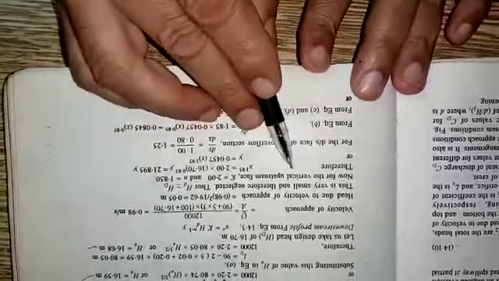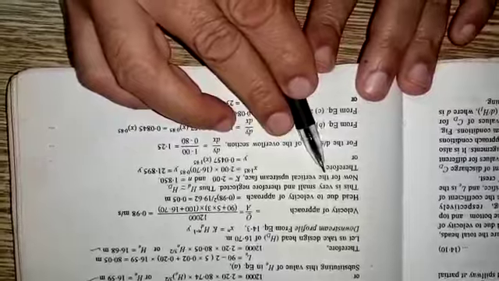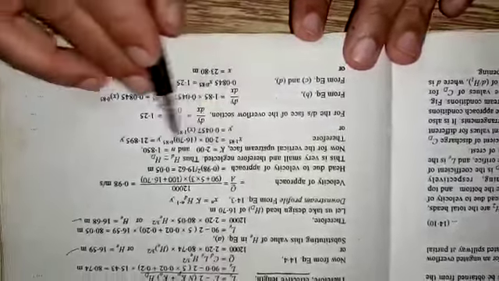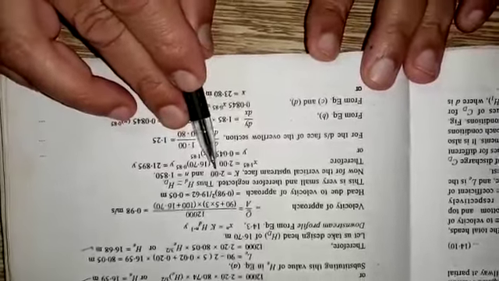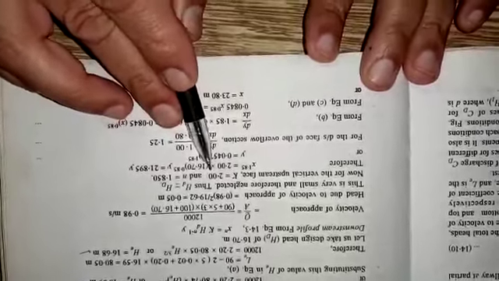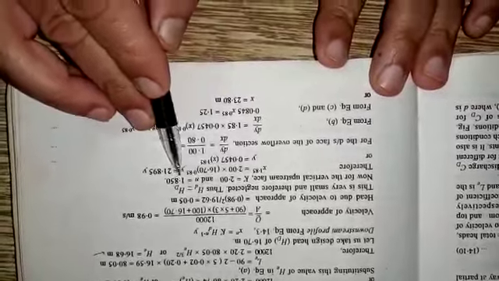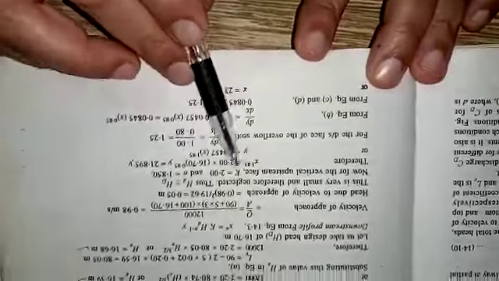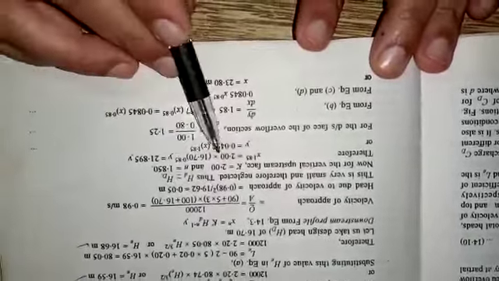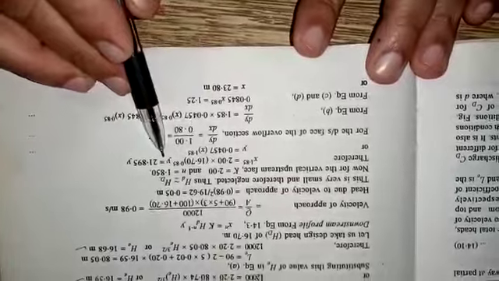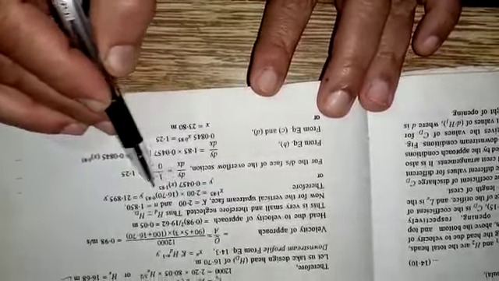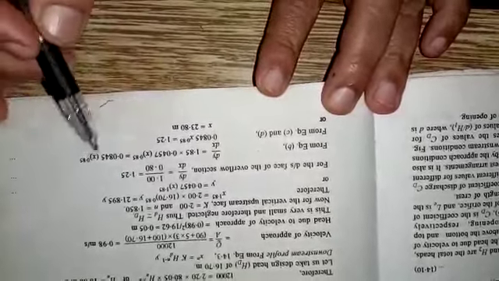Now, the upstream face of the spillway is assumed as vertical. Therefore, the value of coefficient K in the above equation will be taken as 2 and n will be taken as 1.85. Now, putting these values in the equation for the downstream profile, we get this equation: y is equal to 0.0457 into x raised to 1.85.